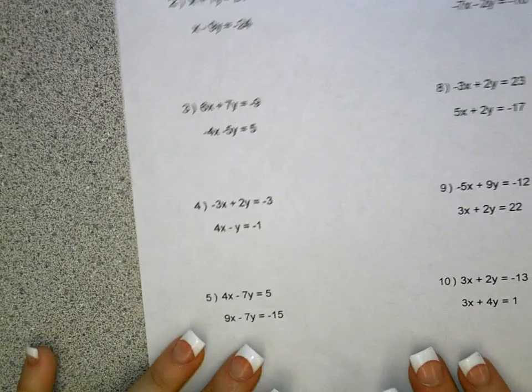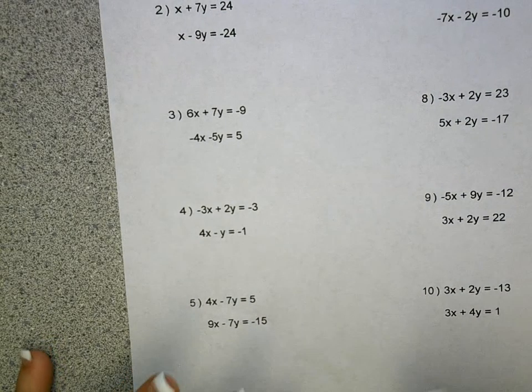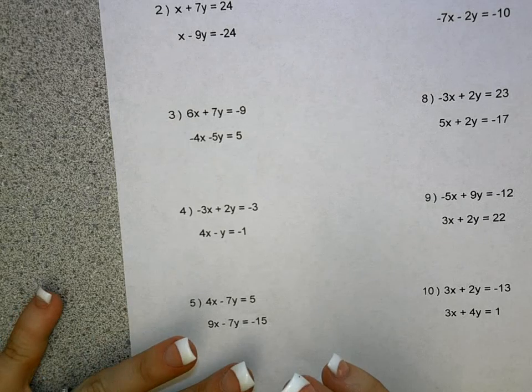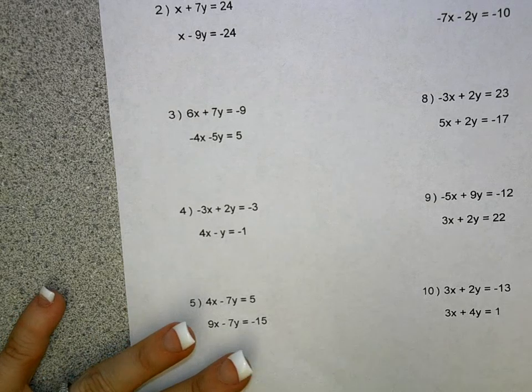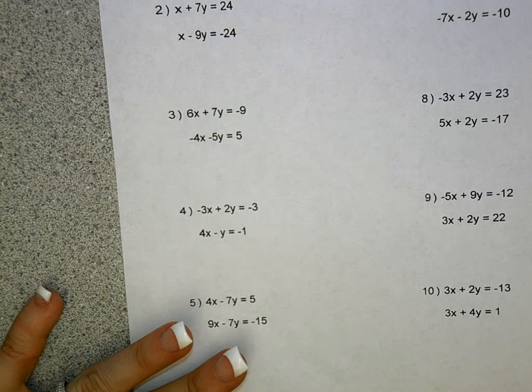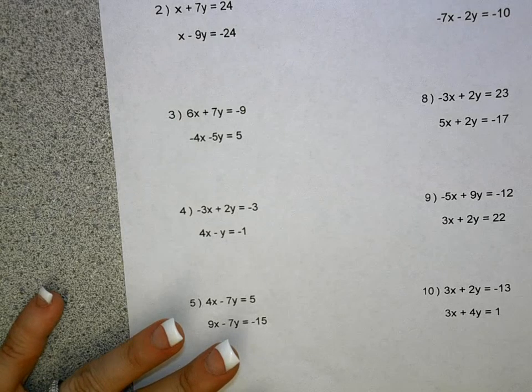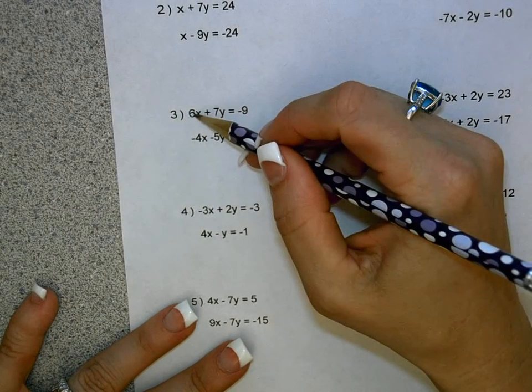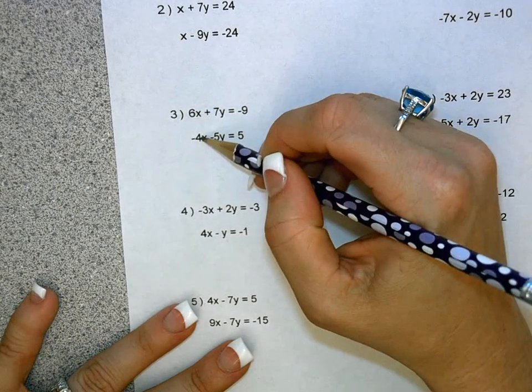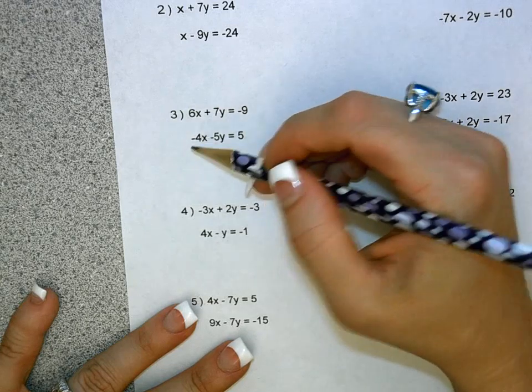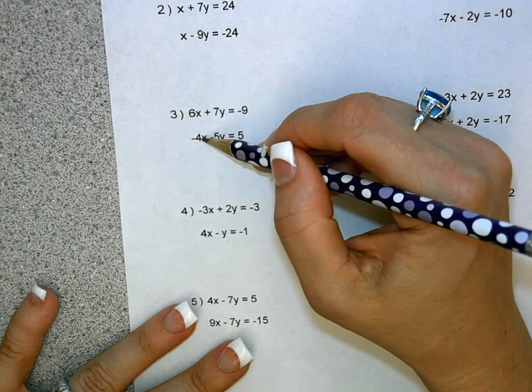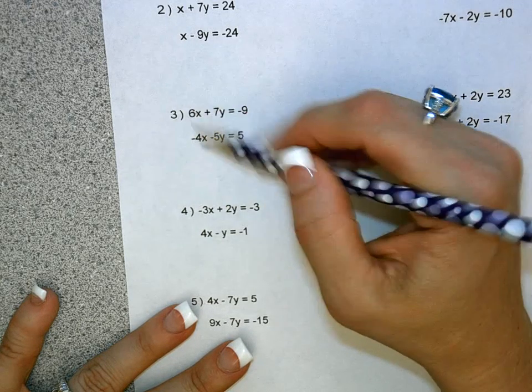Number 3 is a little more challenging, okay? Number 3, you can't just multiply by a negative to cancel something out. So you need to decide, would we prefer to cancel out x or y? X is probably going to be easier. So you need to look at the coefficients. So 6 and negative 4. What multiples of 6 and negative 4 do these two have in common?